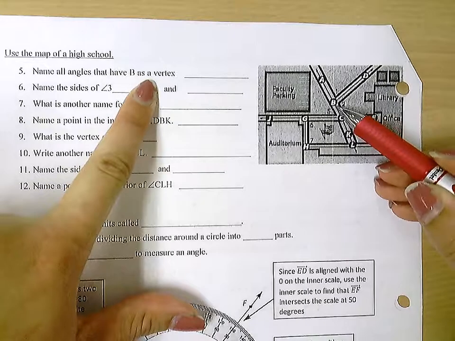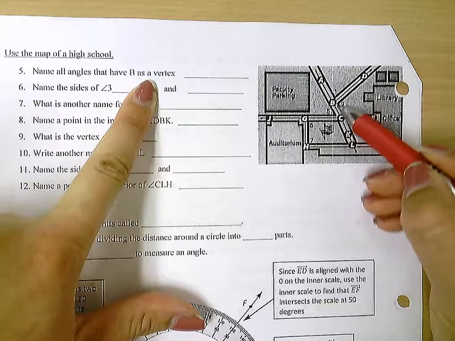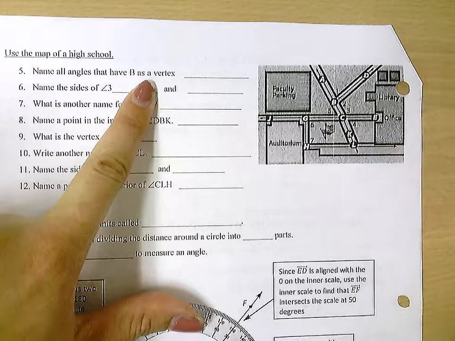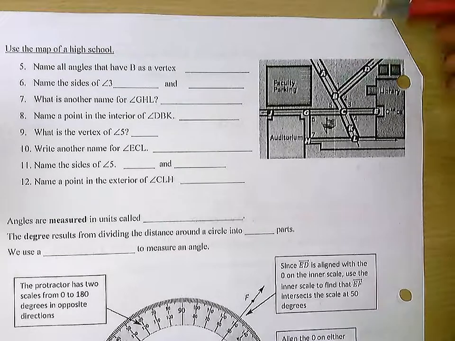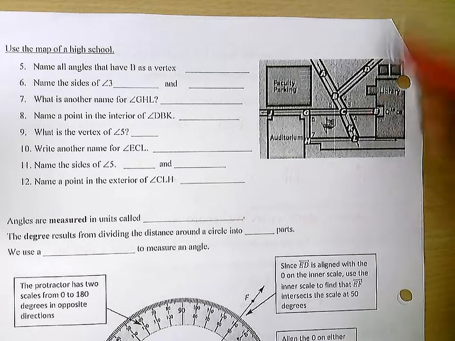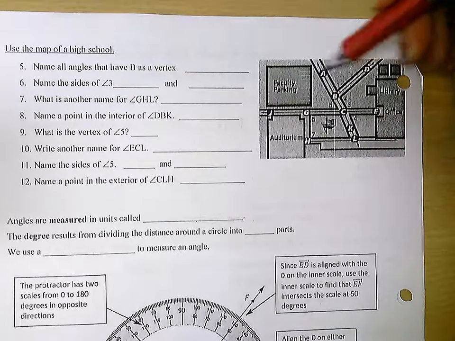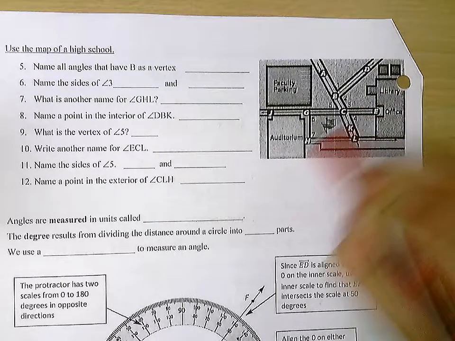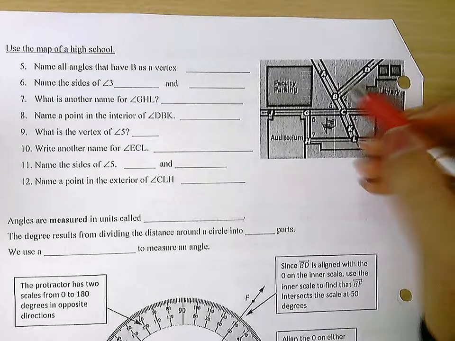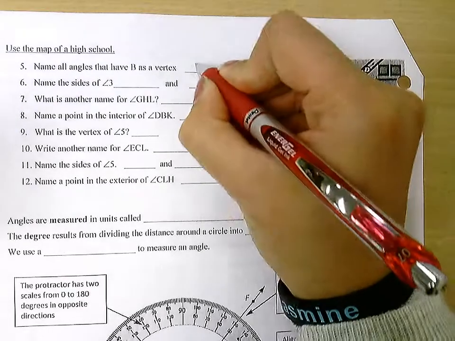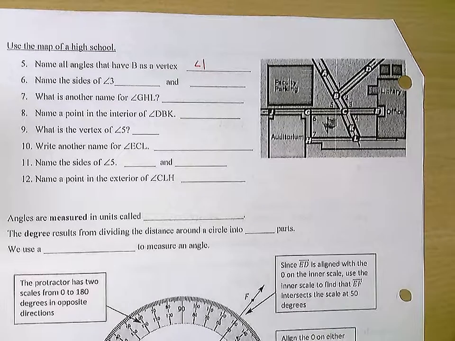So I want to locate point B. That's right here. I see two angles that have B as a vertex. So this first one right here, I have ray BA and ray BD that form this angle. And again, I like to use the numbers in the angle just because it's a little bit easier if they're there. So that angle formed would be angle 1. So angle 1 has B as a vertex.